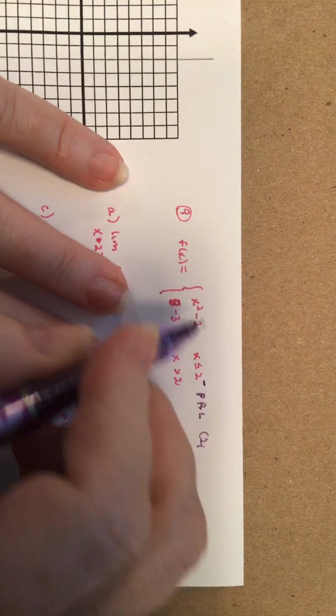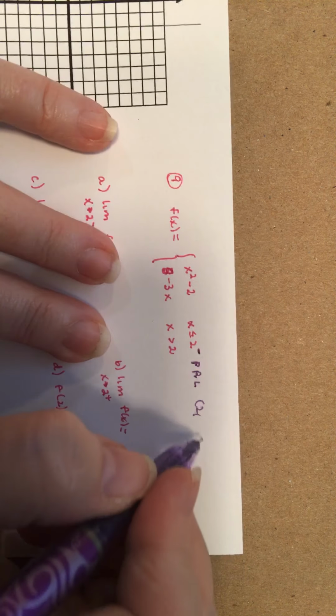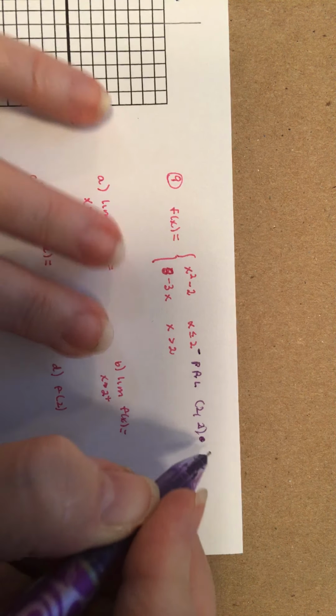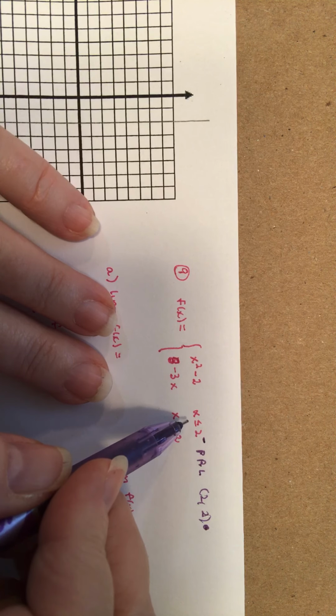When I insert 2, I end up with 4 minus 2 is 2. It's closed because this one states that it's equal. I find the vertex 0, negative 2. Notice 0 is less, so I want more than half, but this time it's closed. And that's still the arrow up.